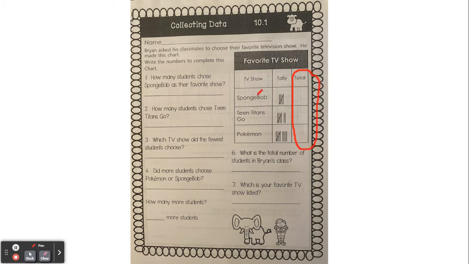So how many friends liked SpongeBob? Look at your tallies and write the number as a total right here. Then do the same thing for Teen Titans Go and for Pokemon. If you need to push pause to stop my video so you can do this, go right ahead.